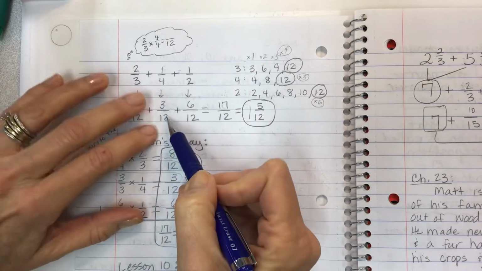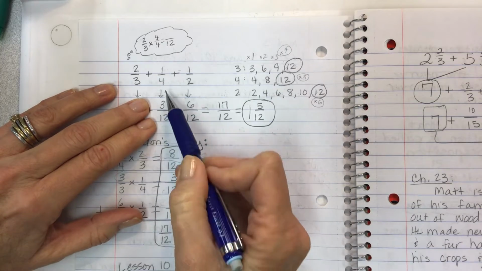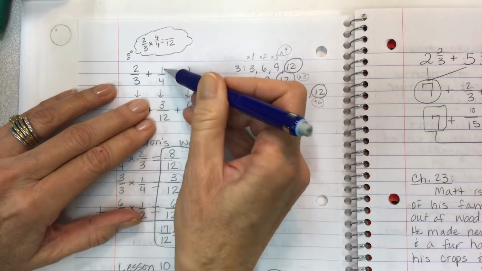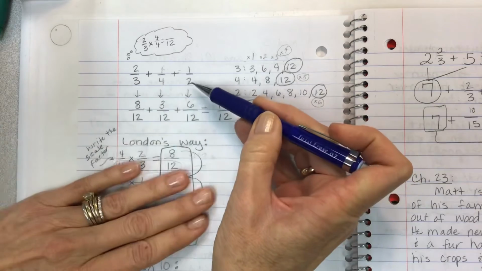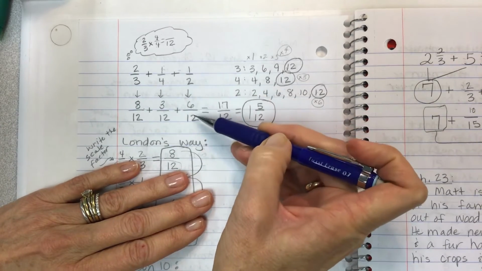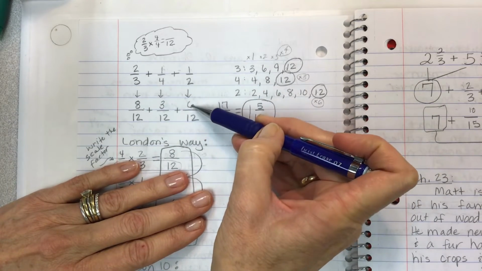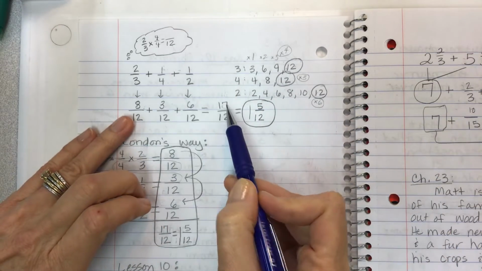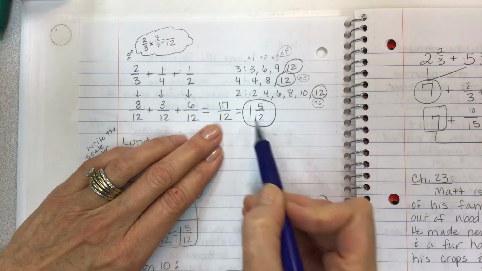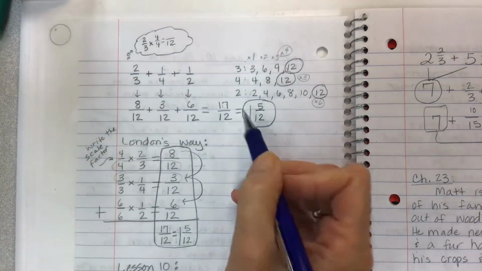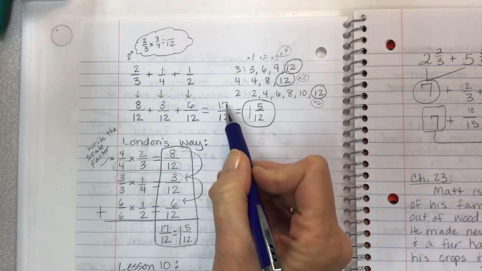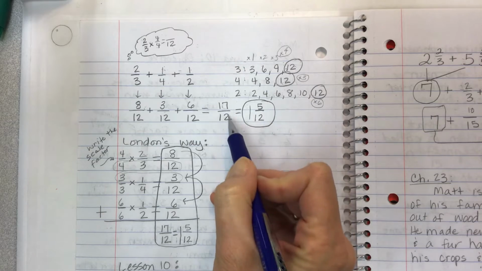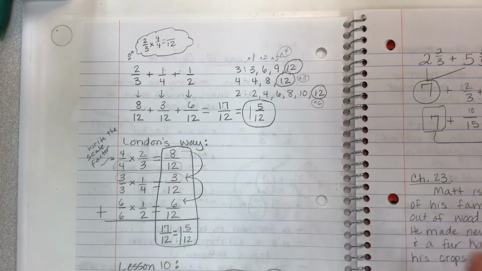How about this one? 4 times 3 is 12. So 1 times 3 is 3. 2 times 6 is 12. So 1 times 6 is 6. And that's how you get these top numbers, the numerators, that you would then add over 12, flip it into a mixed number, and you have 1 5/12. Again, 12 goes into 17 one whole time with 5 left over out of 12.